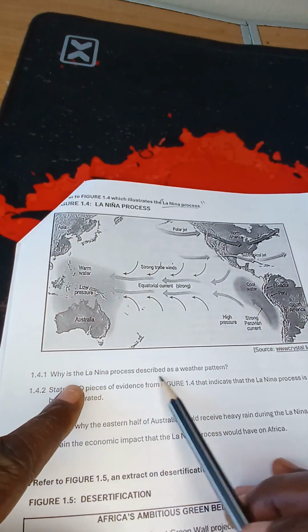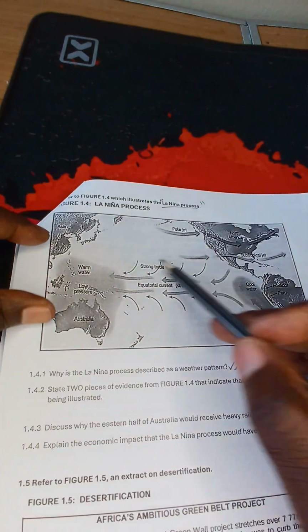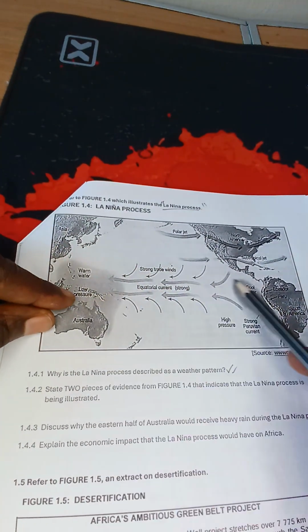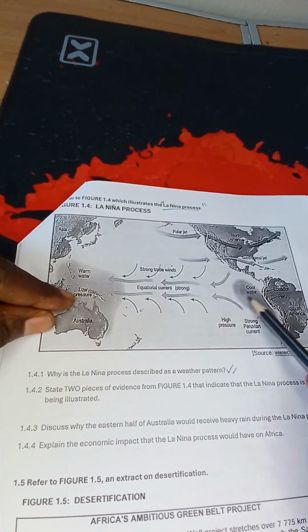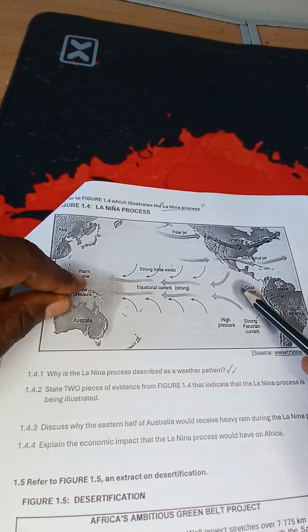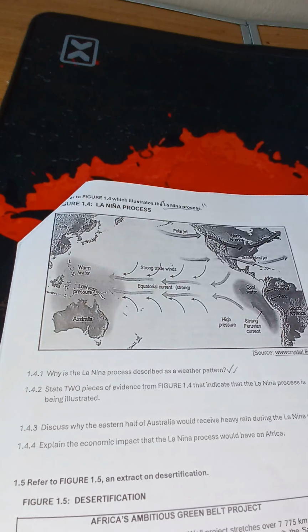Why is the La Nina process described as a weather pattern? It causes short-term changes to the climate, which means when you look at the conditions that are taking place here, there are changes taking place. Obviously, there is your low pressure. Here it is cooler than normal, which means this becomes a higher pressure, and where it's warmer here, it becomes low pressure. It's moving from here going towards that. That's basically what we are talking about. So it causes short-term changes to the climate.